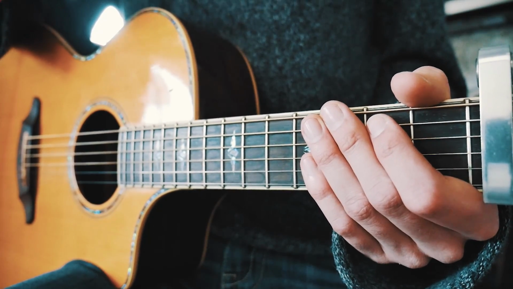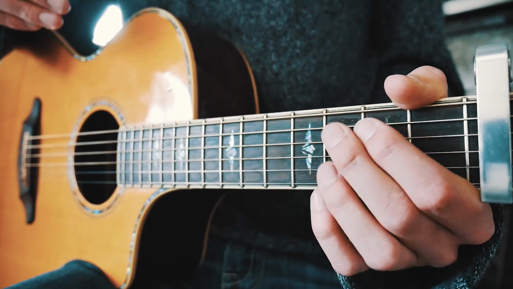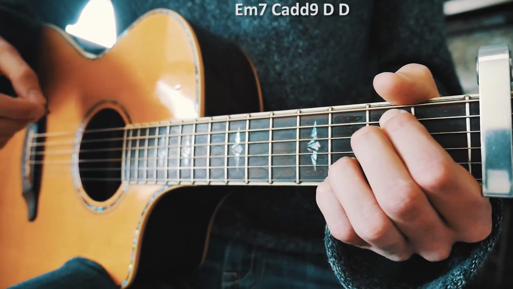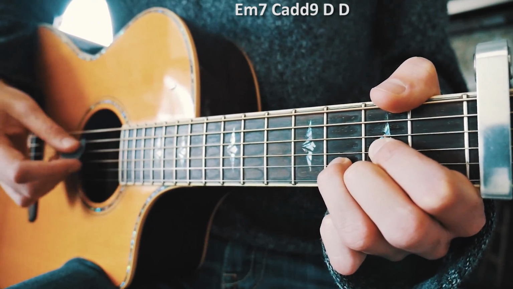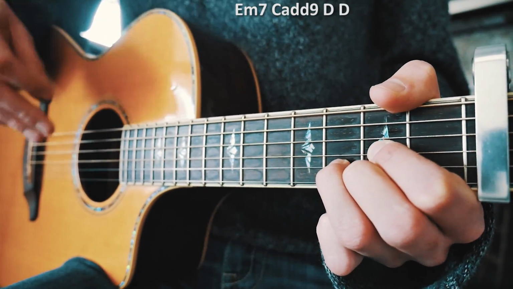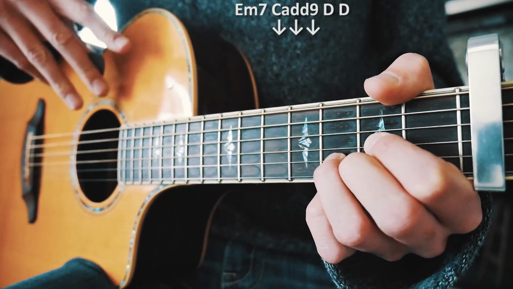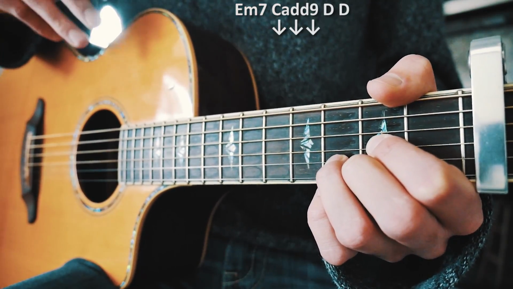So from there we're into verse. So what we're going to be doing for verse for our chord progression is going to be E minor 7, C add 9, and D once more. And what we're going to be doing for strum pattern for this is going to be 3 down strums per chord. And we're going to do these really softly.